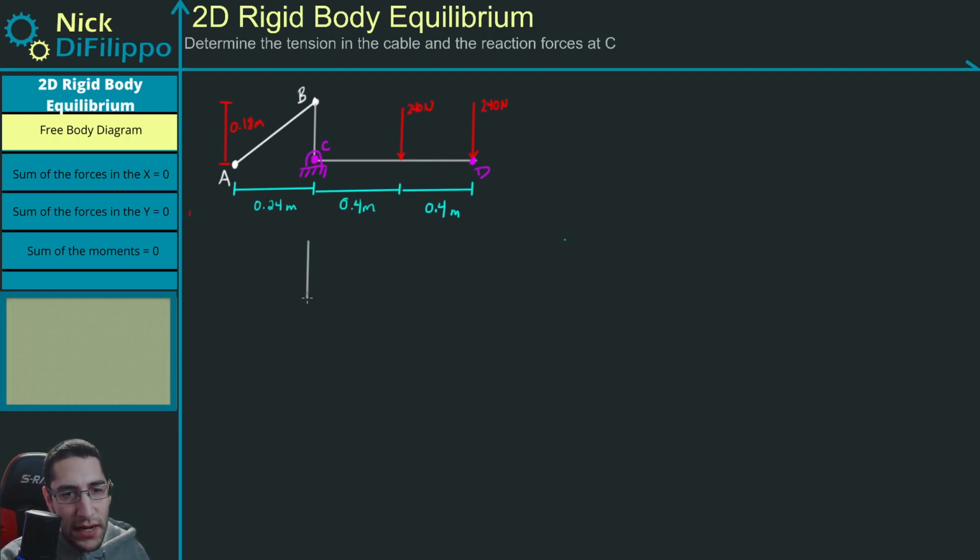Let's sketch out the rigid body approximately. Let's draw in our external forces. Those are the easiest ones to draw in. So 240 newtons, another 240 newtons, and then we have to deal with these reaction forces. Well, let's do this tension force first.